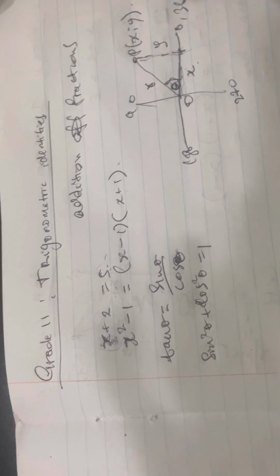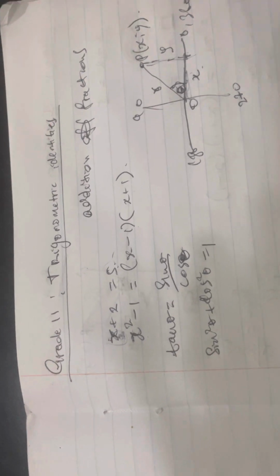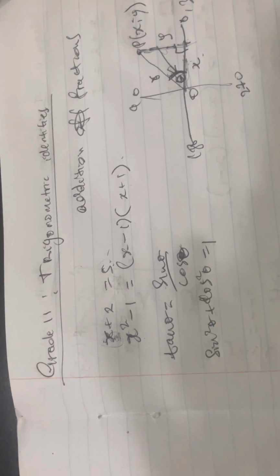Everything that you are talking about, the opposite side, is opposite to what? To this angle. You are referencing this angle, the theta angle. So this side is opposite to this angle. Adjacent to what? It's next to.